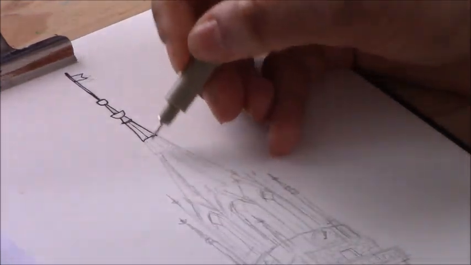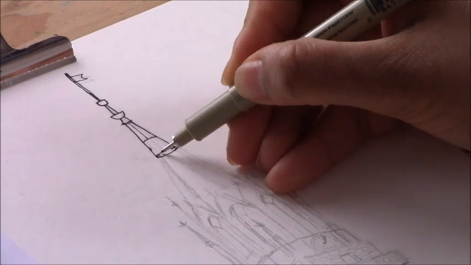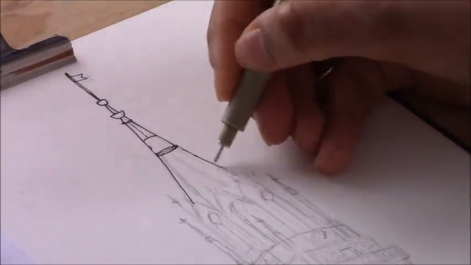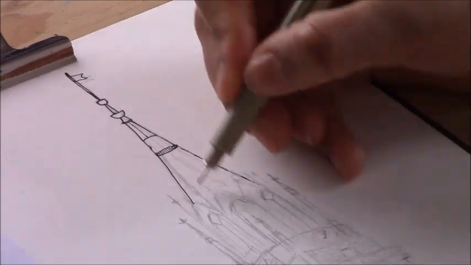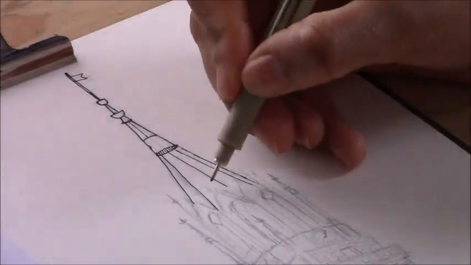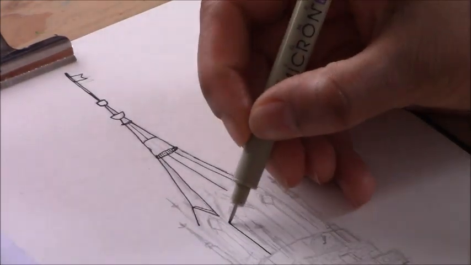Sometimes while you are drawing, you may notice certain things that are not correct from your initial sketch, and you can just go in and correct that once you are doing the inking. Remember, it doesn't have to be perfect. This is not perfect, and I know this drawing has got a lot of errors in it, and there's things that I would improve if I were to draw it again. But that's the thing about drawing buildings.